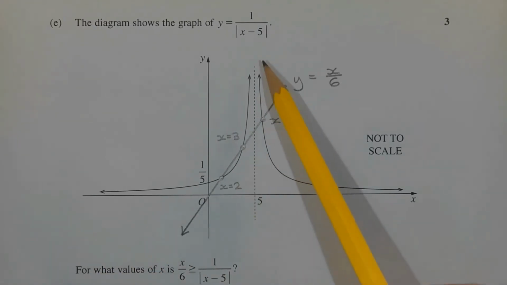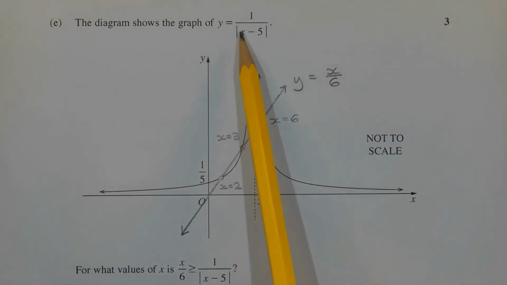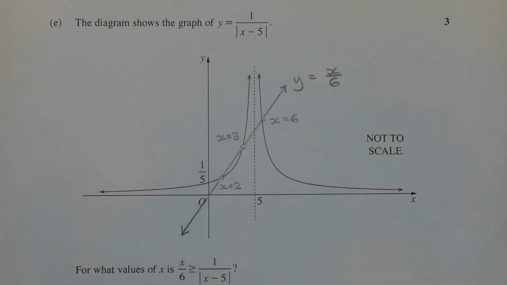So this is the graph that's supplied in the question. This is the graph of y equals 1 over the absolute value of x minus 5. We can see that it's a type of hyperbola. It has a vertical asymptote at x equals 5, which happens to correspond to one of the critical points that we found earlier.